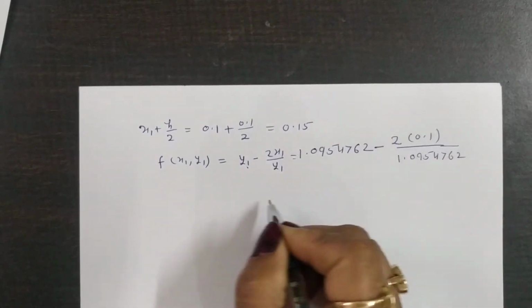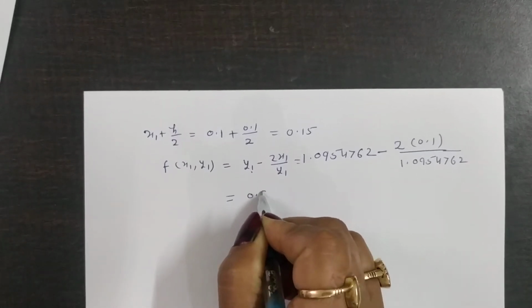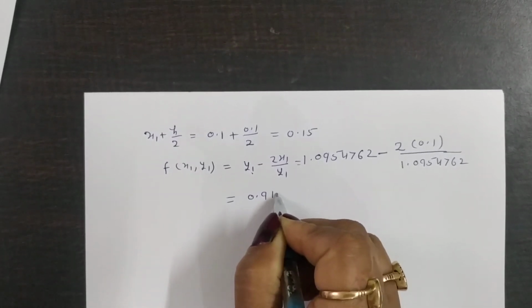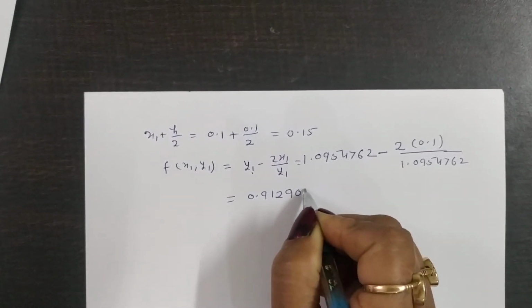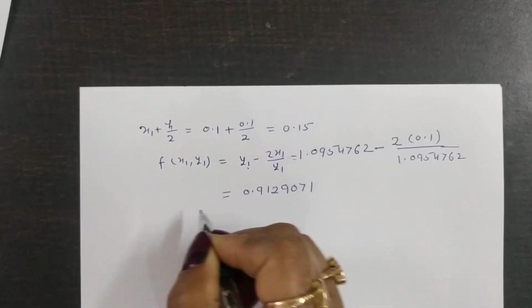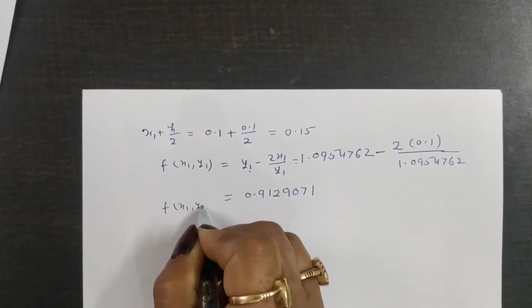Okay students, calculating this value you find 0.9129071. Okay, this is f of x1 y1.